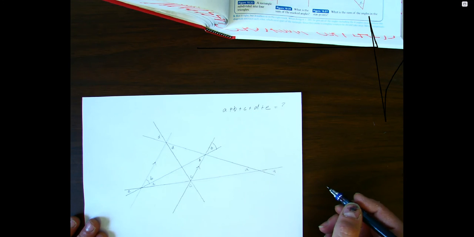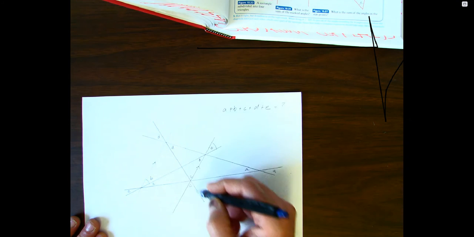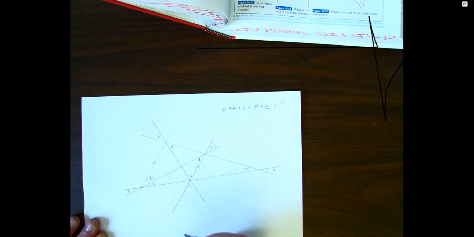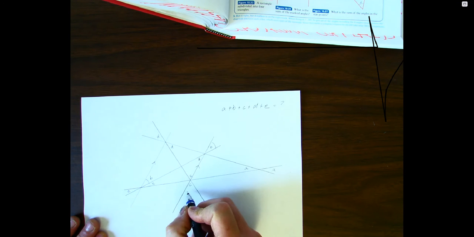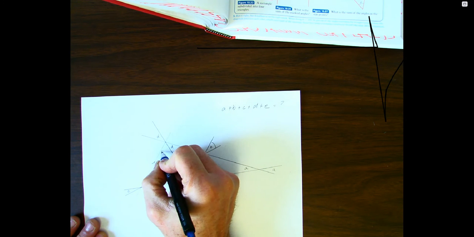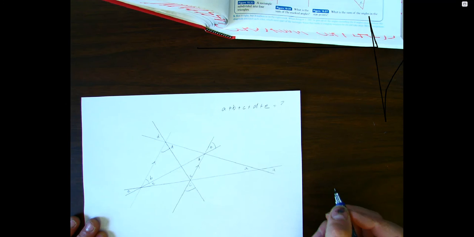So let's take a look at this line, thinking of it as a transversal cutting this parallel line and this parallel line. So again, you can try to decide that this angle here is in the corresponding location as this angle right here.